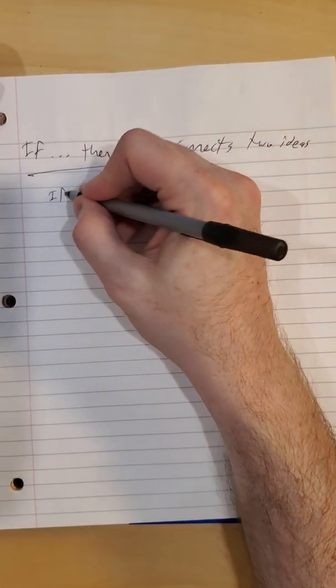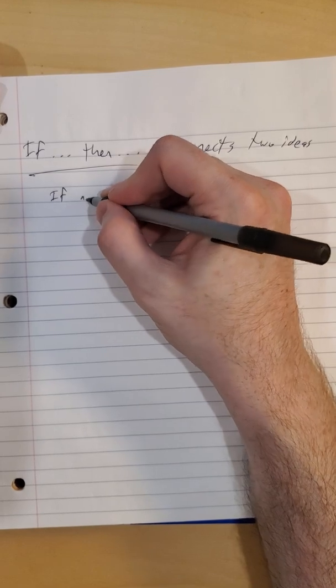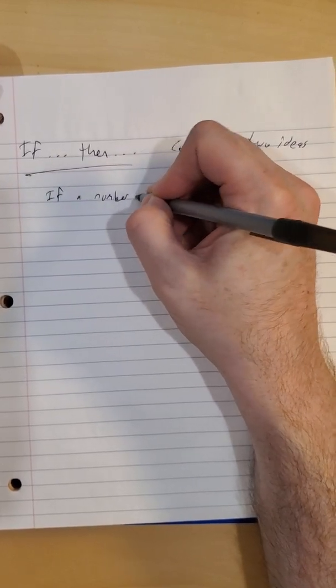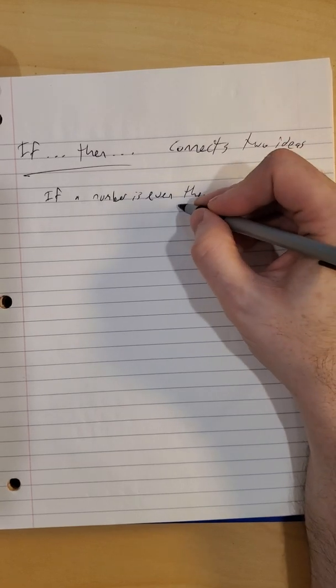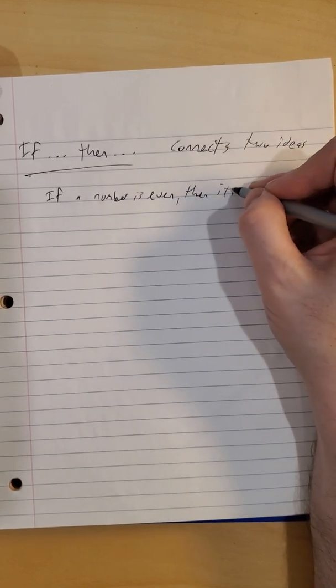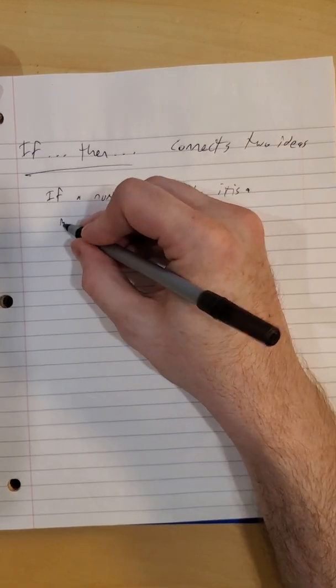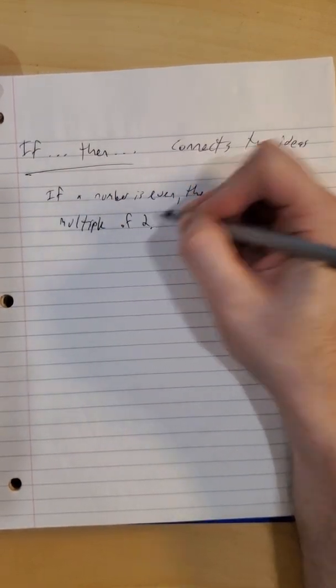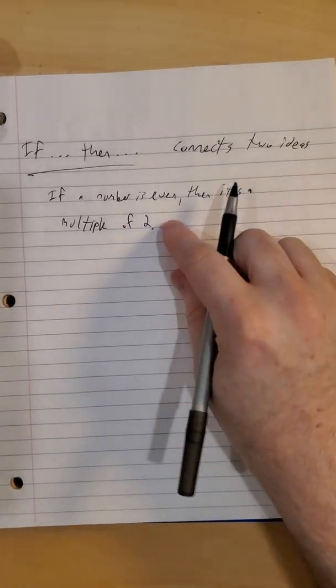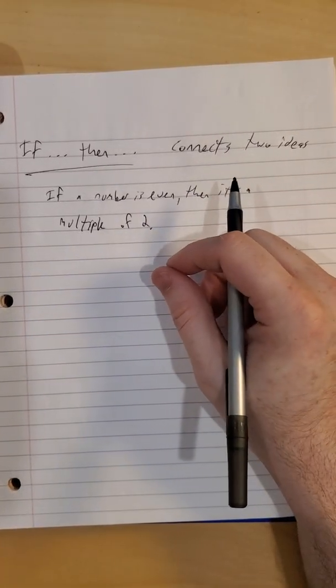So this is used if we're connecting 2 ideas. Just a simple one. If a number is even, then it is a multiple of 2. So just a short, simple if-then statement. The concept of a number being even, the concept of a number being a multiple of 2.